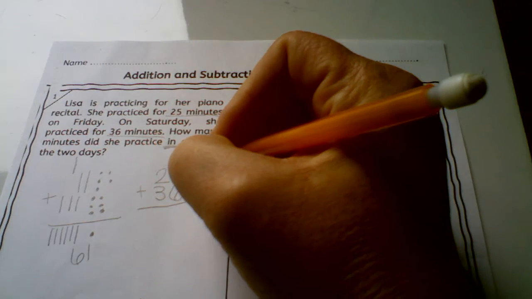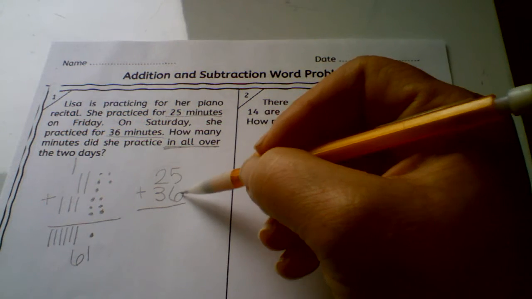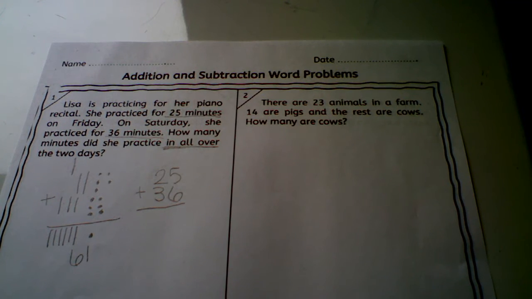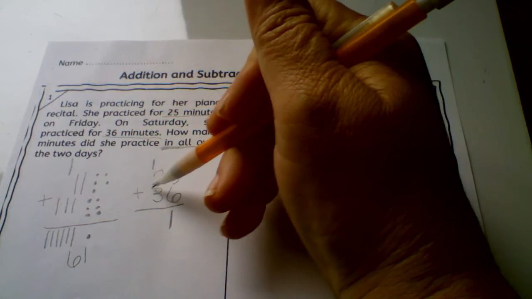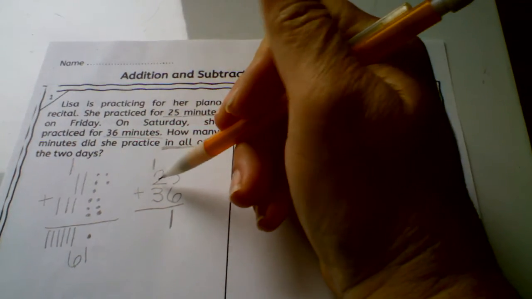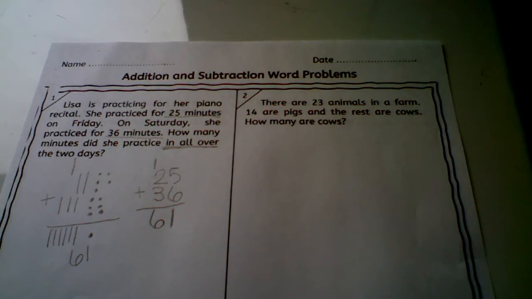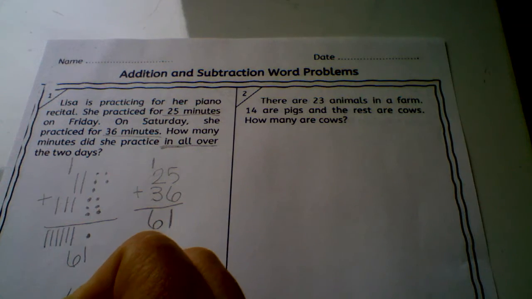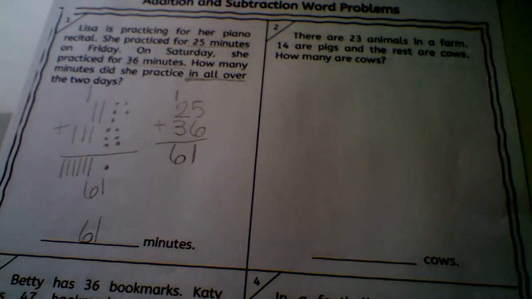Now I'm going to go ahead and do this one as well in standard algorithm. 5 plus 6. Ooh, that's a doubles plus 1. 5 plus 5 is 10, and 1 more is 11. So I keep my 1s down here, and I carry over my 10. And I count my 10s. 1, 2, 3, 4, 5, 6. Oh, gives me 6. So I got the same answer with both. And the answer is 61 minutes.